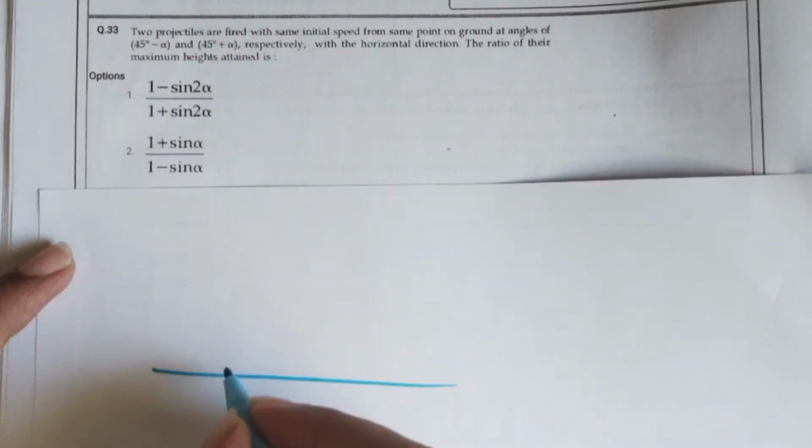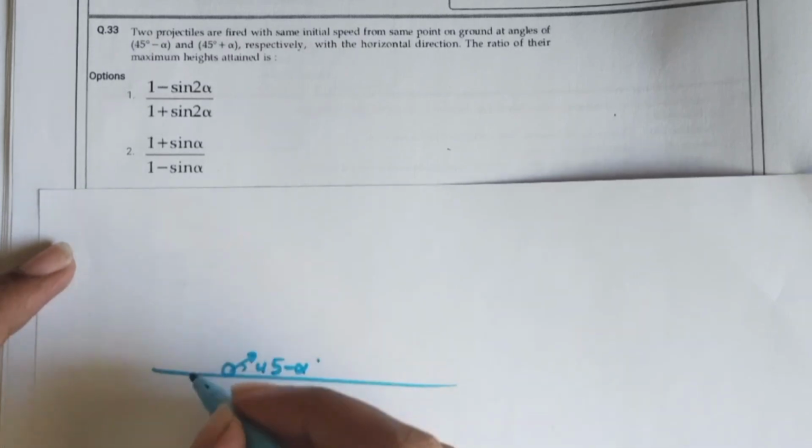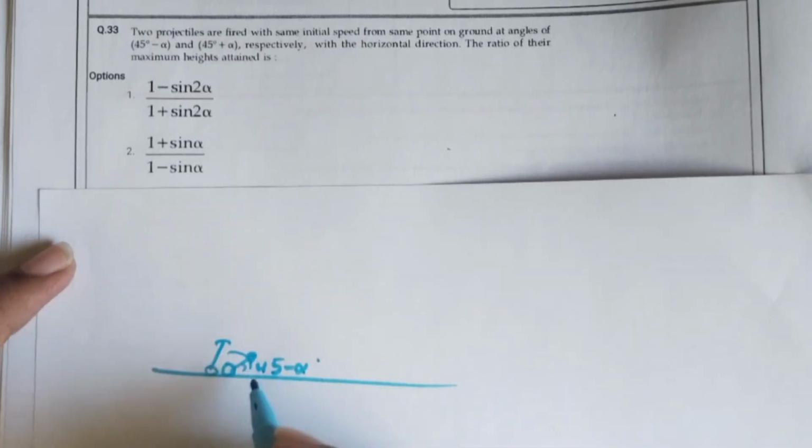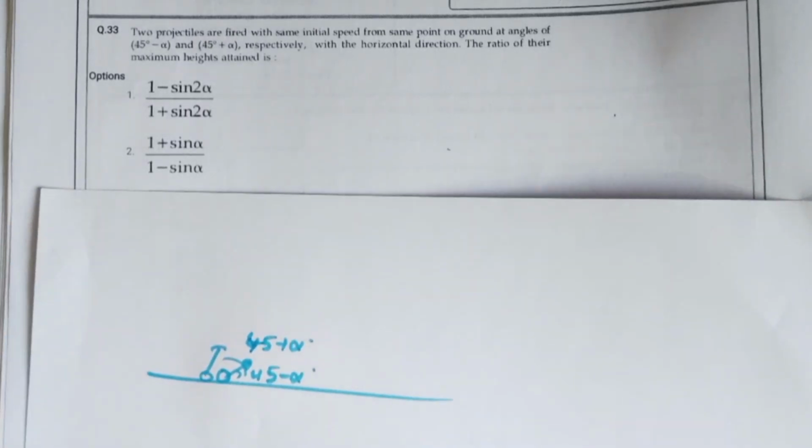Okay. So let us move to next question, that is question number 33. Two projectiles are fired with same initial speed from same point on ground at angles of 45 degrees minus alpha and 45 degrees plus alpha respectively with the horizontal direction. The ratio of their maximum height attained they are asking. So according to question, we have something like this. A body is projected with 45 minus alpha degrees and another body is projected with 45 plus alpha degrees, right?